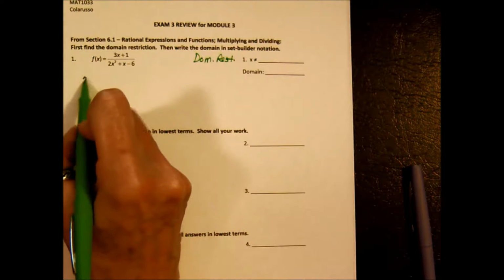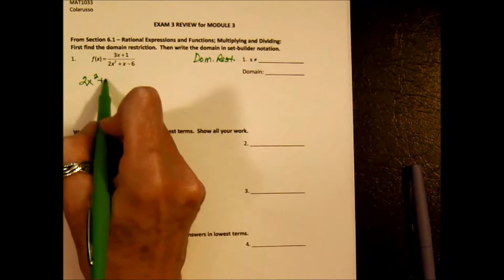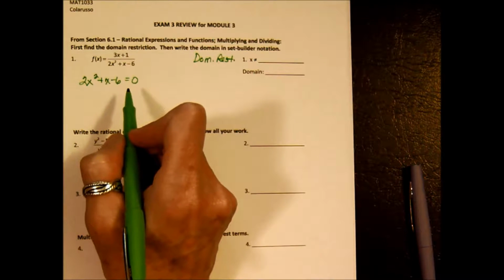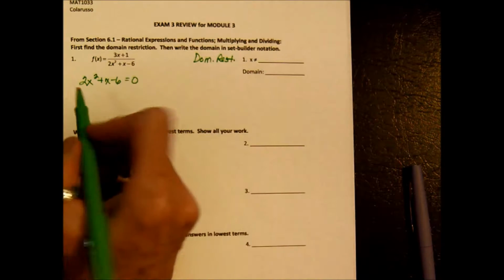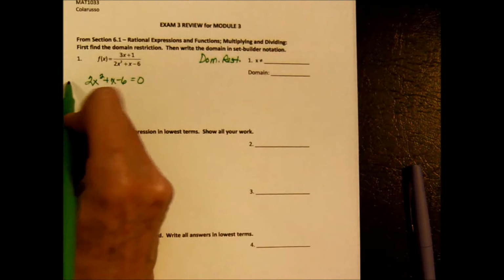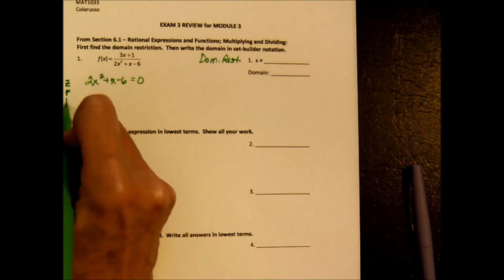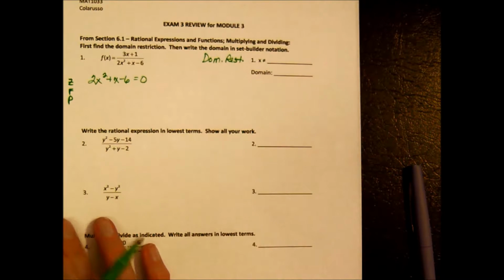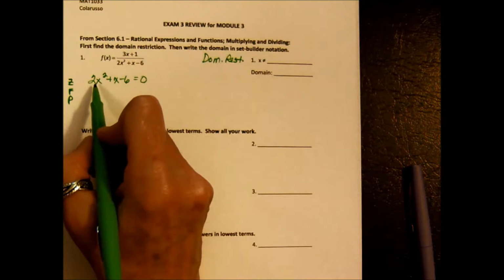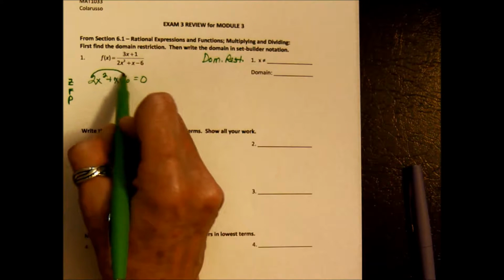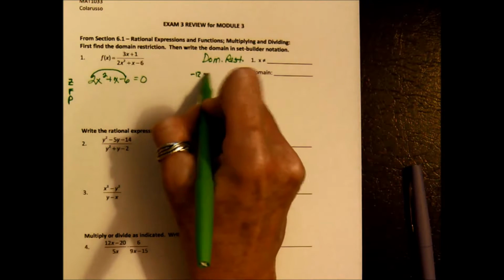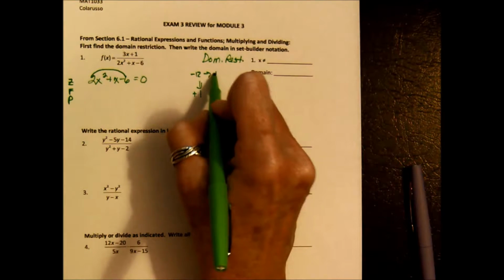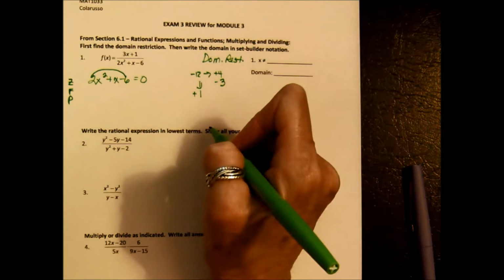So we take that denominator, 2x squared plus x minus 6, we set it equal to 0, and we're going to solve for x by using, in this case, the 0 factor property. So we're going to have to factor it to see what x would be that would cause division by 0. This is a long process trinomial, so I multiply. I want factors of negative 12 that combine to make positive 1. Those are positive 4 and negative 3.